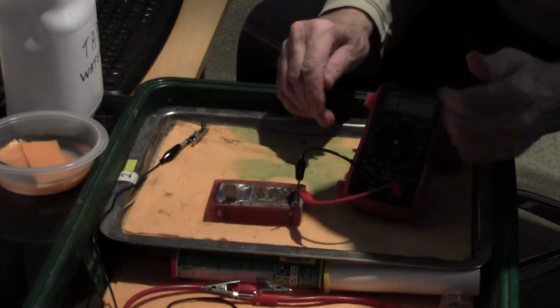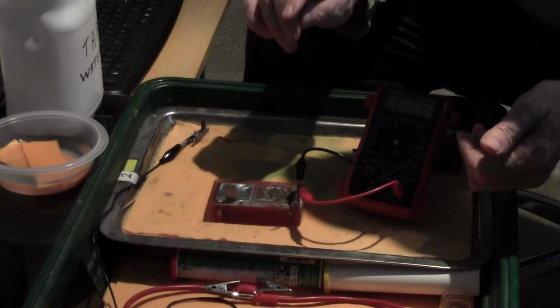Therefore, the engineer made this unit correctly.